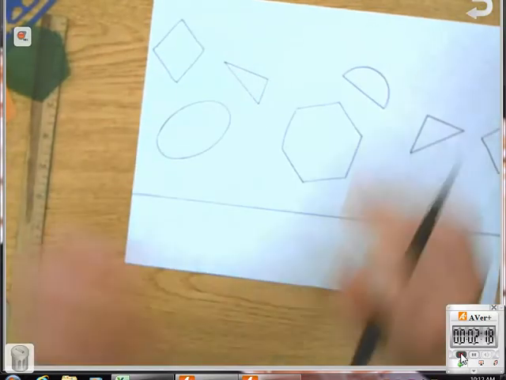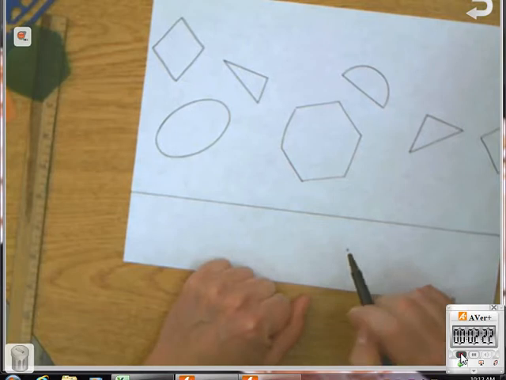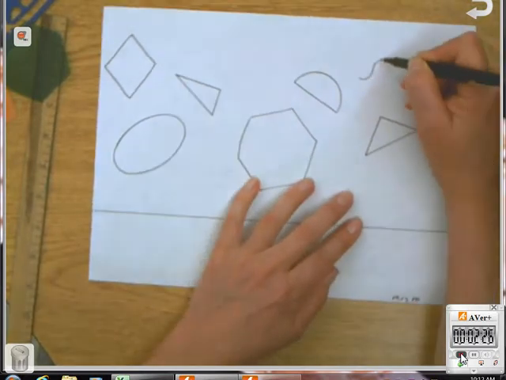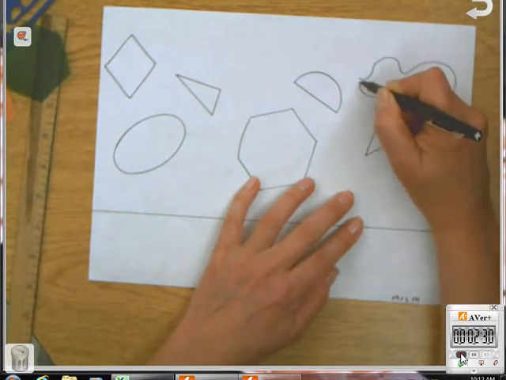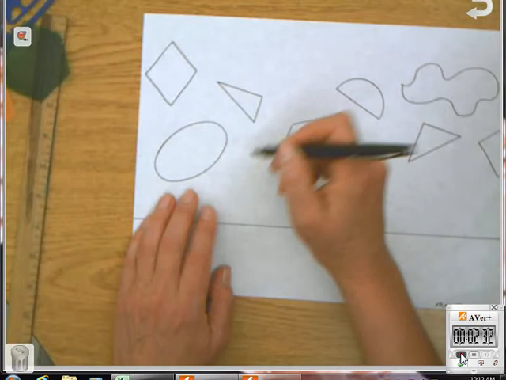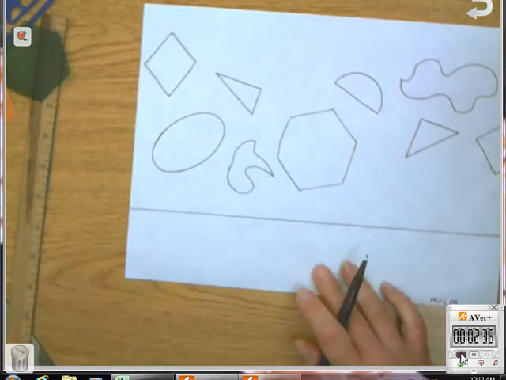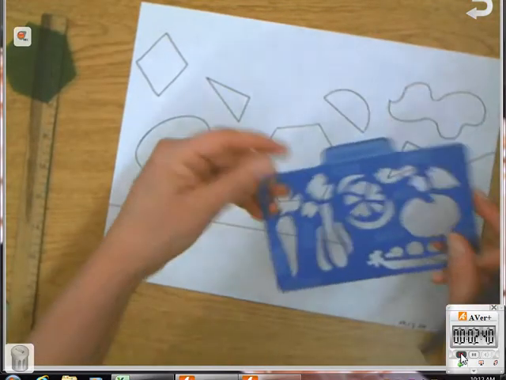Now you should add one or two freeform shapes. Perhaps I'll draw one up here. Don't make them too complicated. I think maybe I'll draw another one over here, a small one. Then I'm going to draw several organic shapes. I think I'll do a carrot right here.